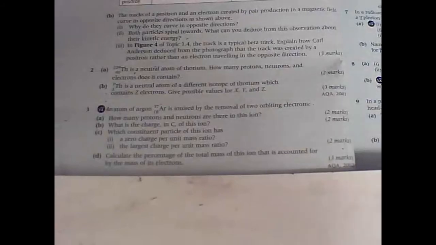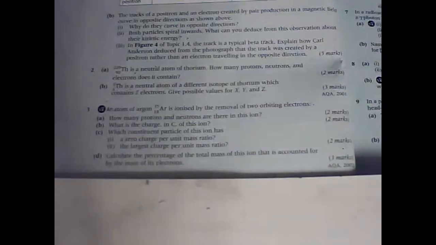Part C says, which constituent particle of this ion has a 0 charge per unit mass ratio? So the charge per unit mass ratio is all about specific charge, so that is the charge divided by the mass. So for a charge per unit mass ratio of 0, it has to be the neutron because the neutron has a 0 charge. Part II asks for the largest charge per unit mass ratio. Now you can just remember this, or you can work it out. It's going to be the electron. I would just take that at face value and remember it for future questions, but if not, you can prove it by the relevant calculation.